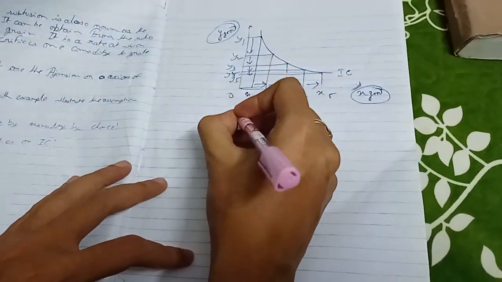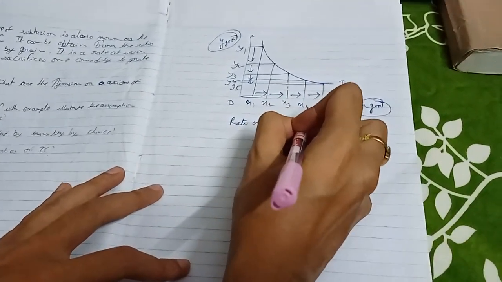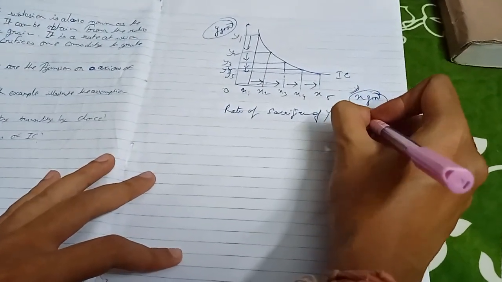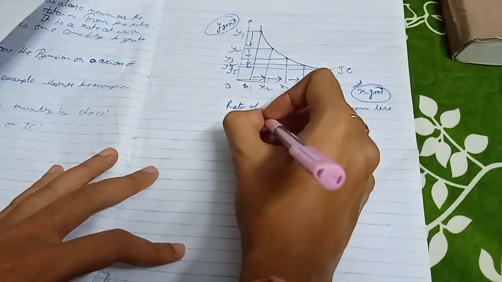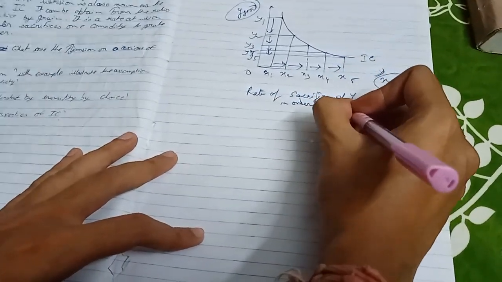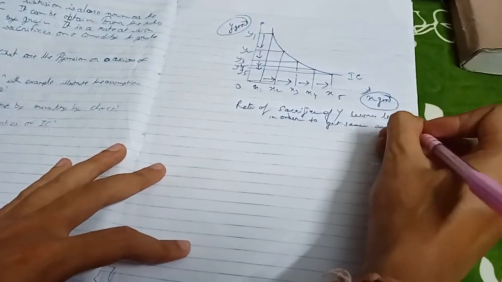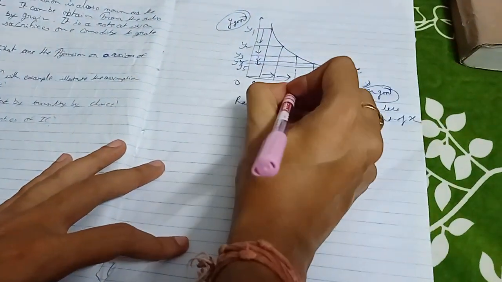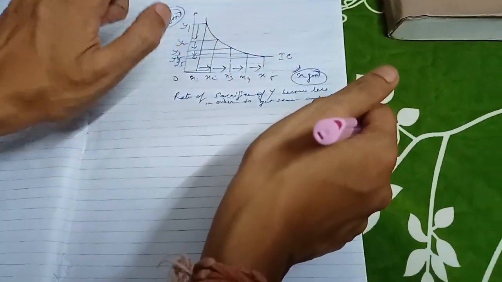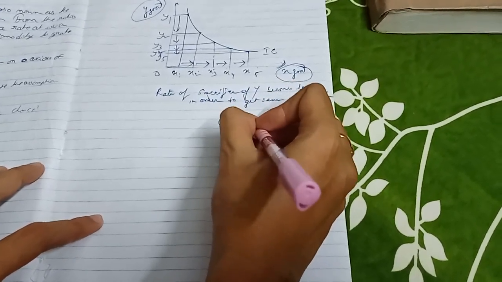So the rate of sacrifice of Y becomes less in order to get the same amount of X. So to get the same amount of X, the rate of sacrifice of Y decreases. If this happens, then the curve is always convex to the origin.